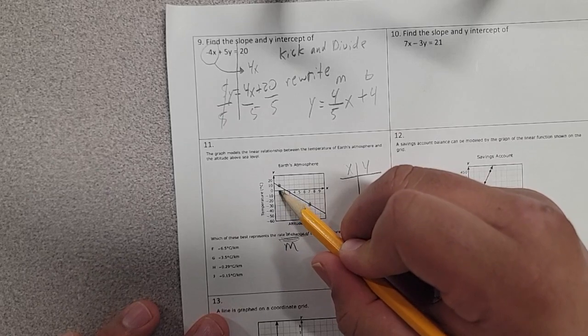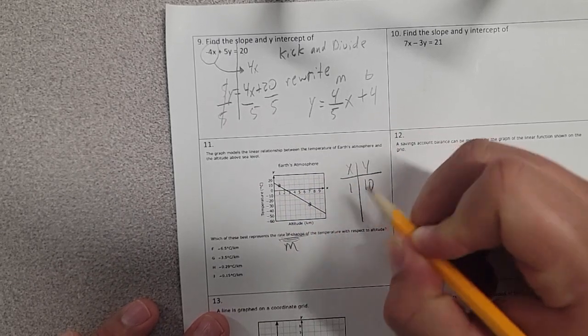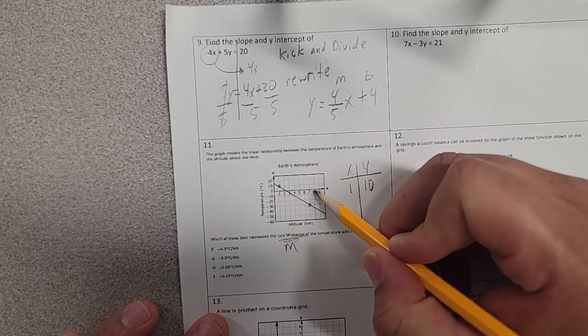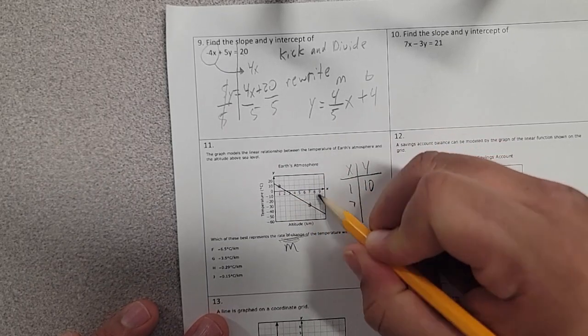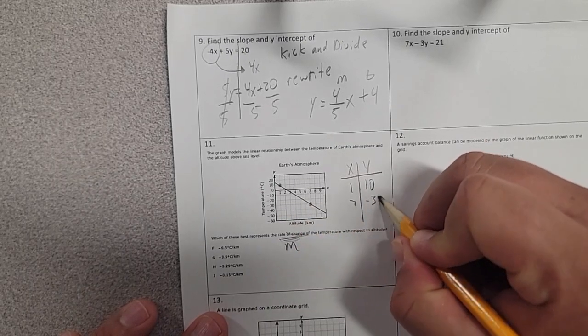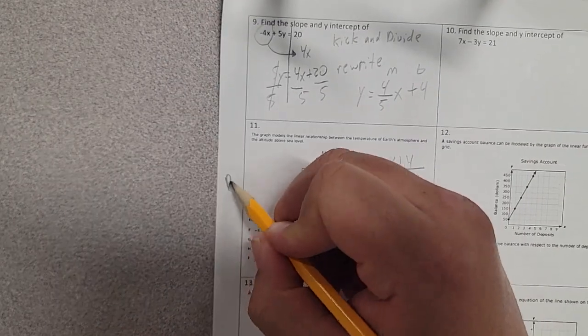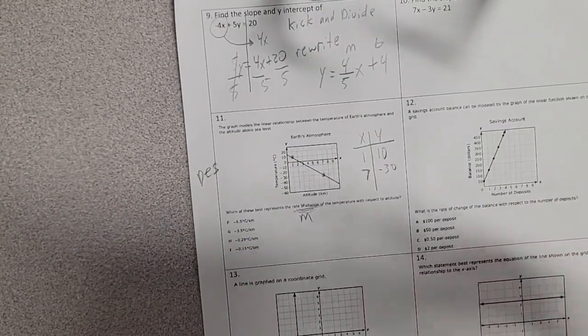So I'm going to have 1, and then this is the number 10. Be careful. I have 110 here. Then this point is going to be a positive 7, and it goes down. So I'm going to negative 30. All right, this is going to be a Desmos question.